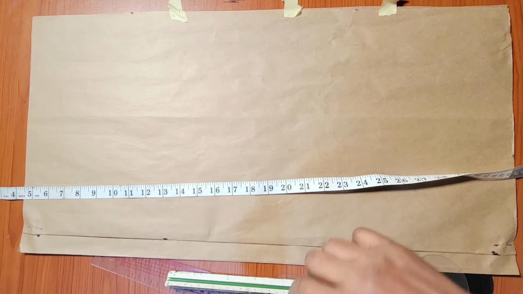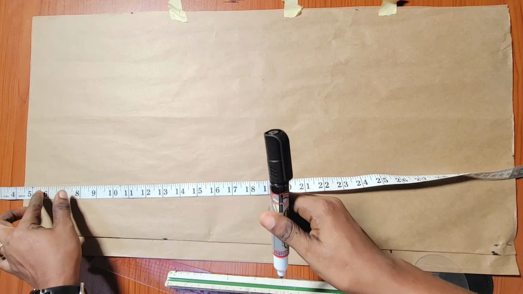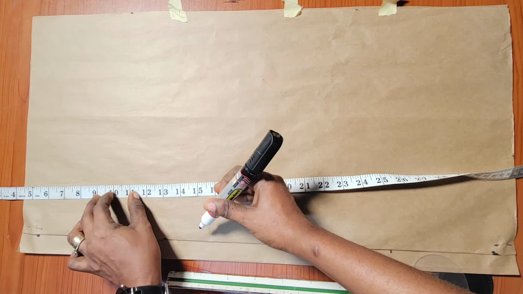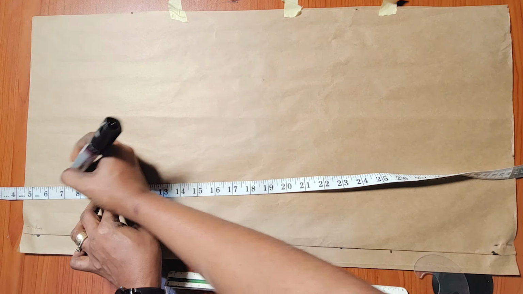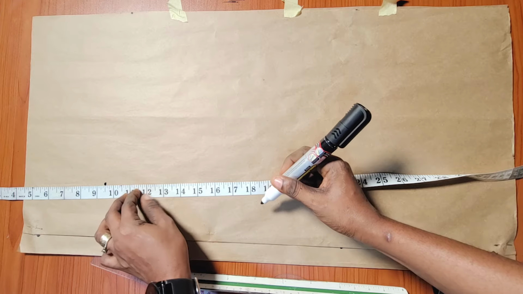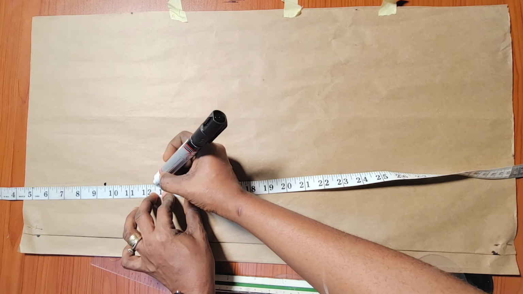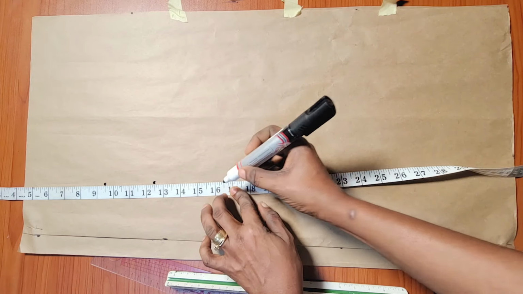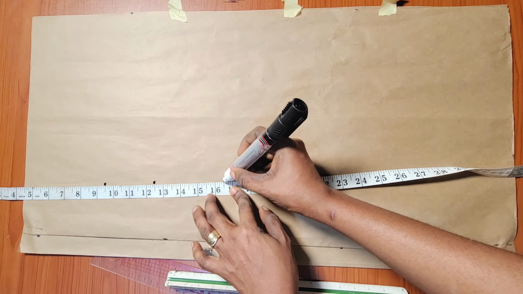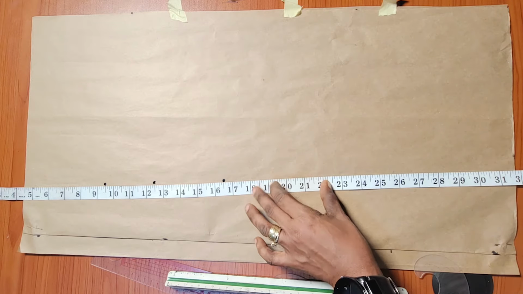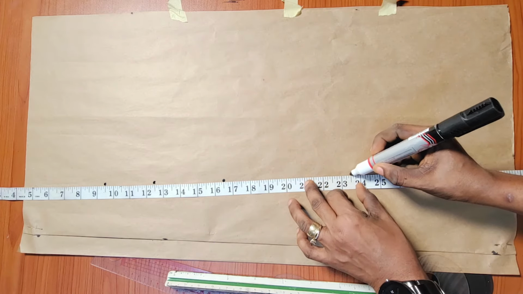Now, I'll be taking my nipple measurements. The nipple measurement is 9.5 inches. Then going down to my underbust, 12.5. Going down to the waist, that is 16.5. Then the hip measurement is 23.5.